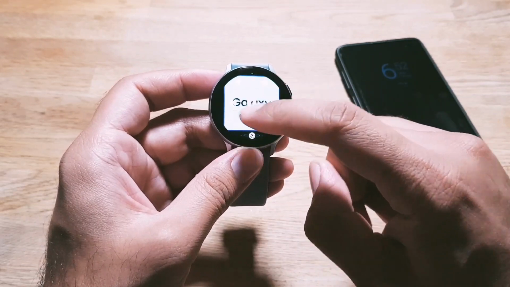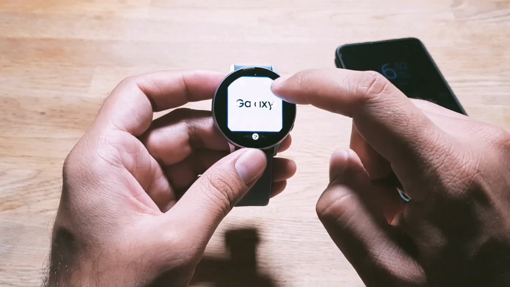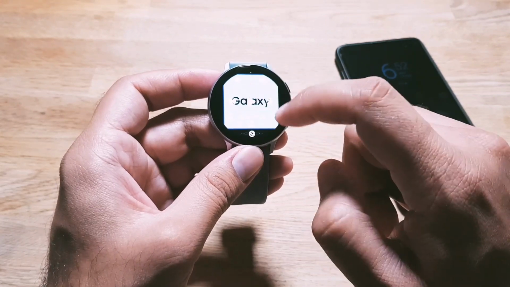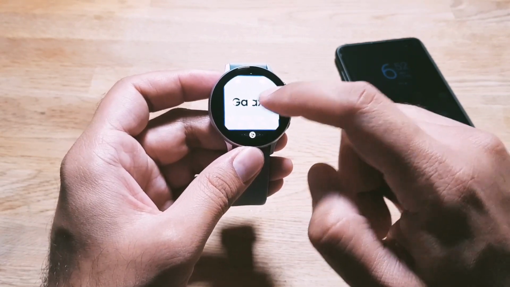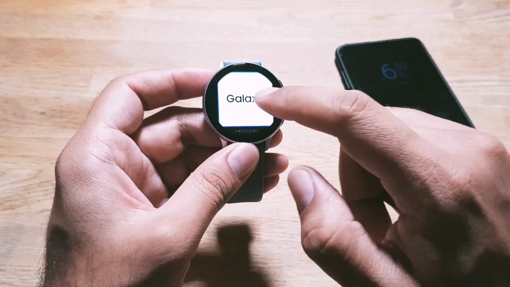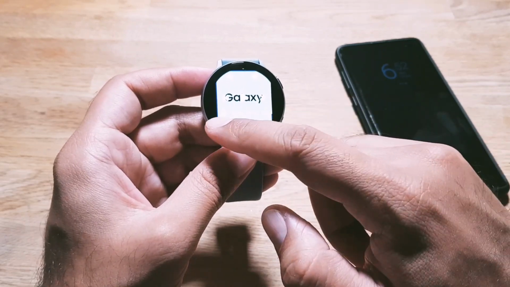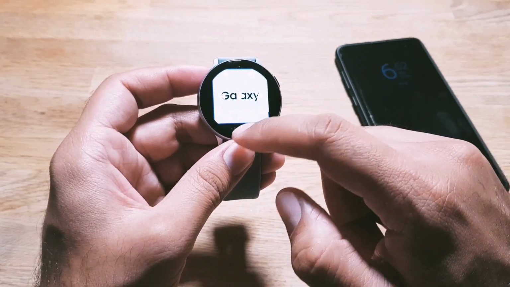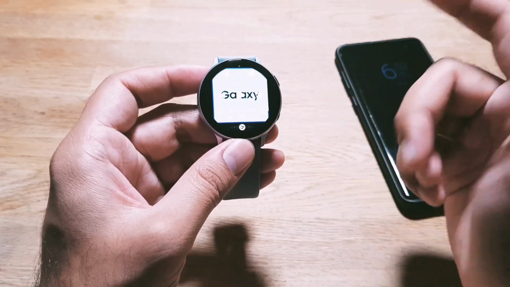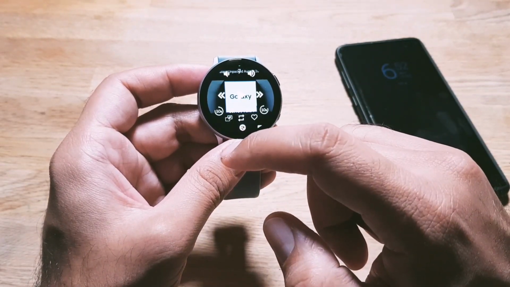And now you can see all the functionality here. You can increase and decrease the volume, you can pause it, play it, you can go forward to the next video or back to the previous video, you can go forward 10 seconds or backward 10 seconds, you can like it, share it, and make it full screen.